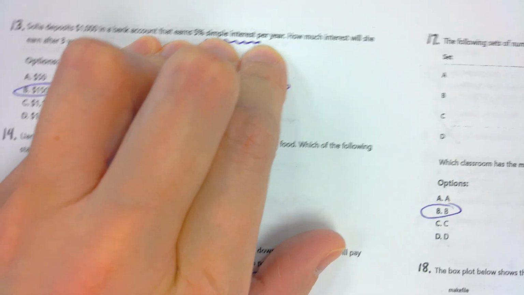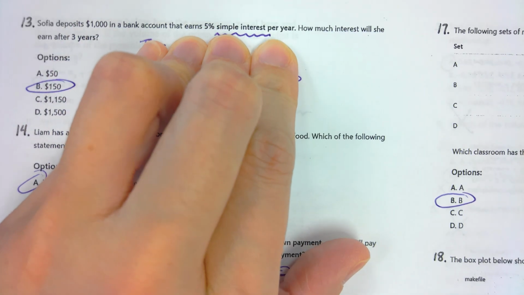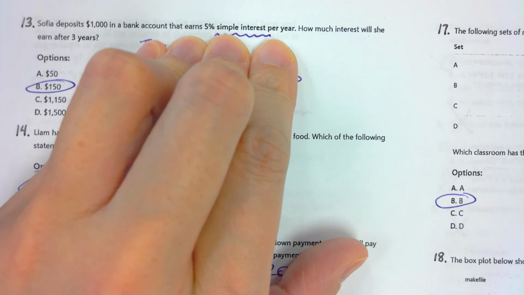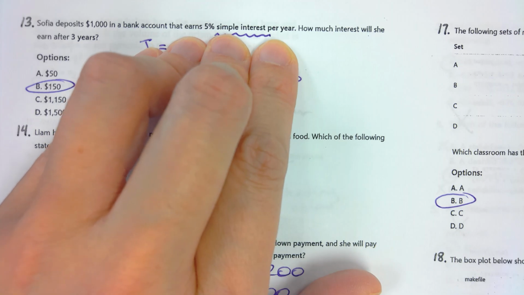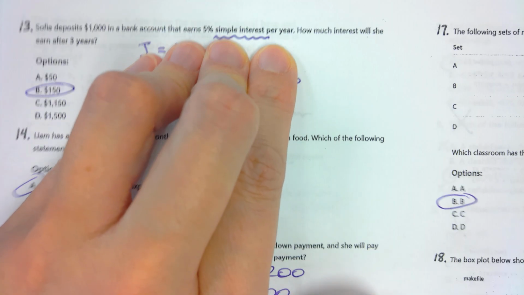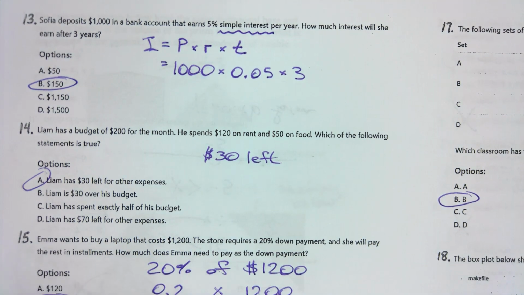Number 13. Okay, number 13, simple interest. Adrina, do you remember the formula for simple interest? I equals, well, that's compound interest. That's compound. Simple interest. Zoe, do you remember the formula? The rate R, right? Okay, so I equals PRT.